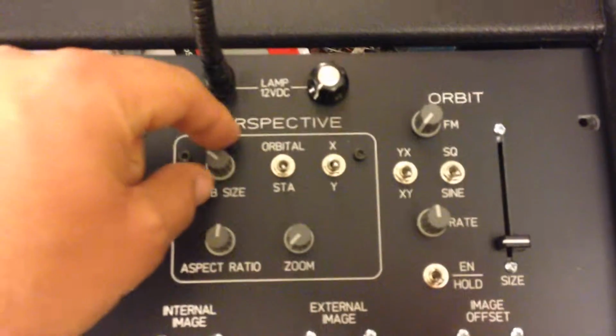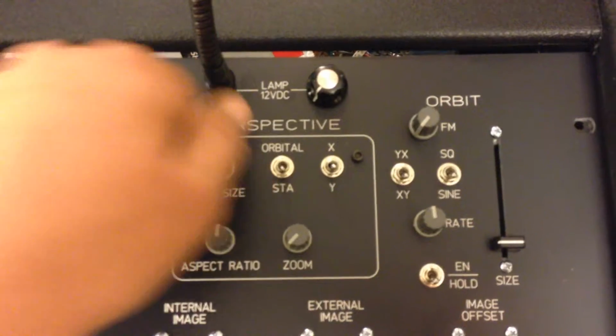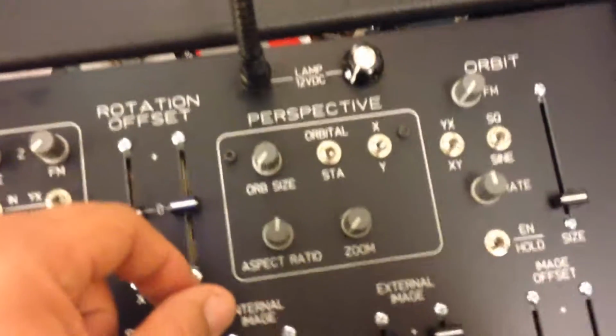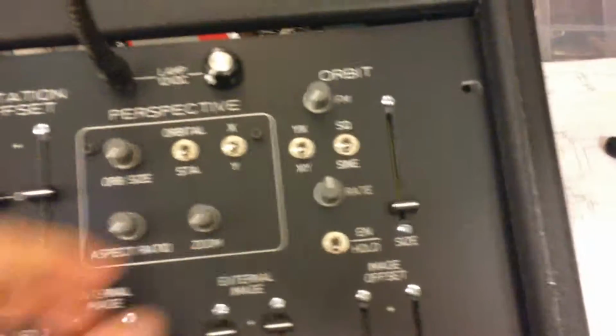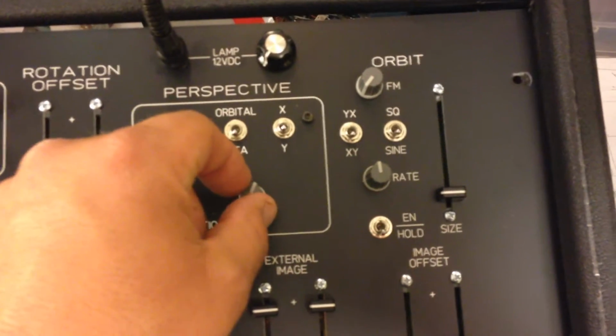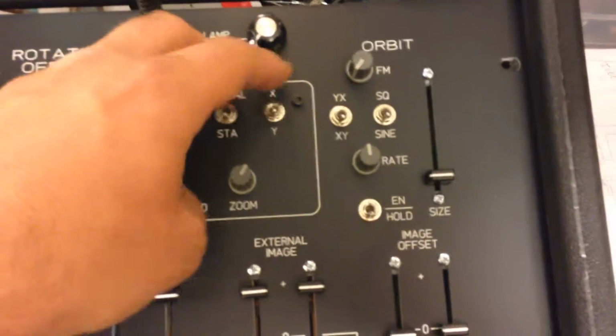Perspective, orbit size doesn't really matter. It can be fully counterclockwise or clockwise, it doesn't matter. Aspect ratio should be fully counterclockwise. And zoom should be about in the 12 to 1 o'clock position. These two switches should be in the down position. Really, this one doesn't matter, but this one should be in the down position.